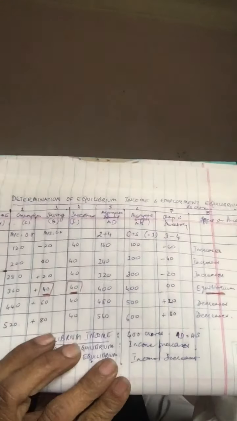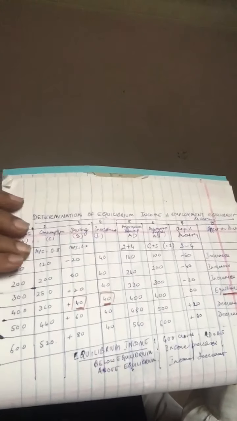Welcome back. We are doing income determination with the help of the second approach, that is the saving and investment approach. The point where saving is equal to investment is the point of determination of income in an economy. So again, I'm going to use this particular table, as we did, so that we can continue on with the same thing, the point where savings are 40 and investment is 40.